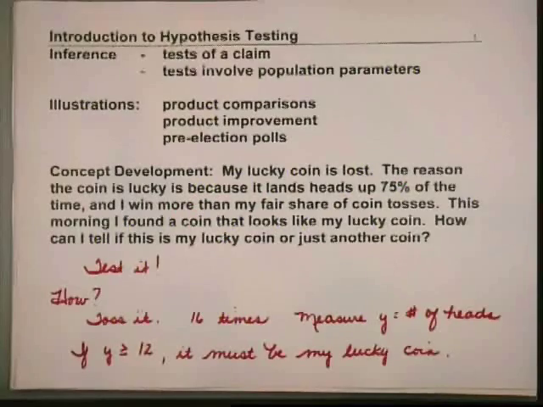That's the idea behind hypothesis testing. Okay? We want to be able to test a claim. This is my lucky coin. Well, is that true or not true? I have to be able to devise some sort of way to test it and see if that's the truth or not.